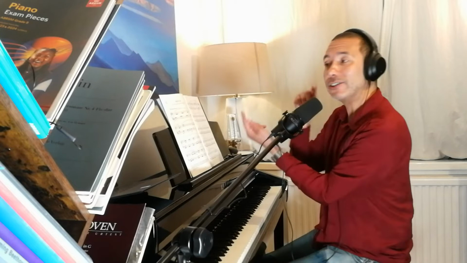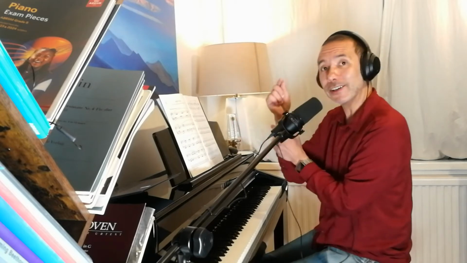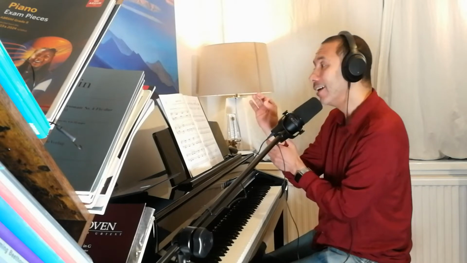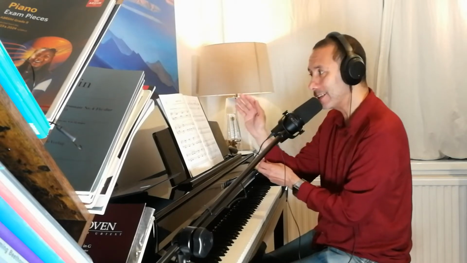So then we shift the twos so that we start on 2. And we're still playing exactly the same notes. I'm starting in the same place. I'm not missing any notes out.